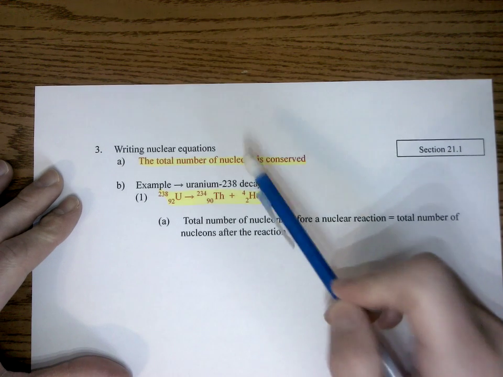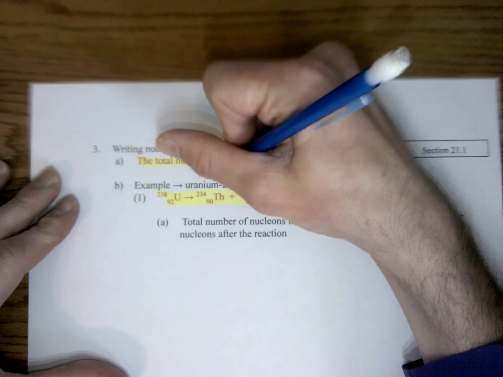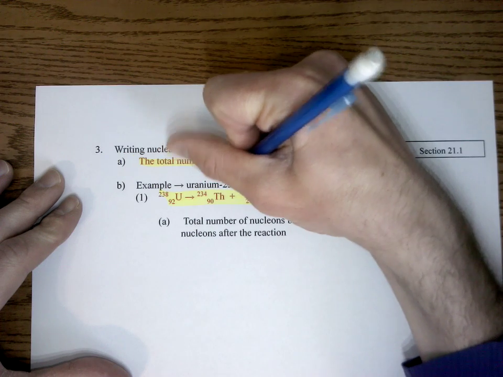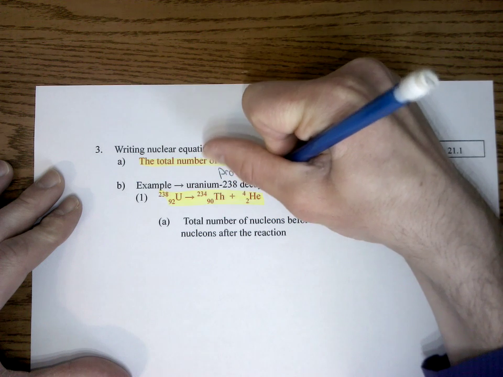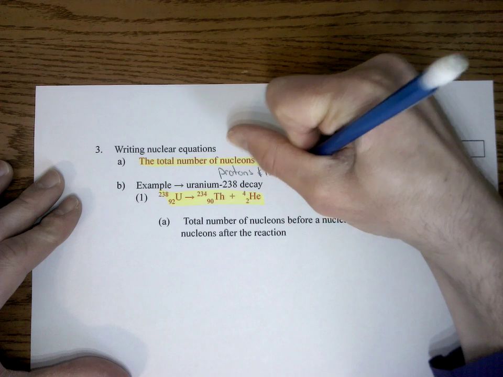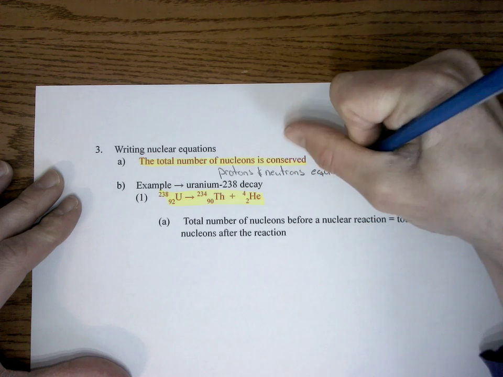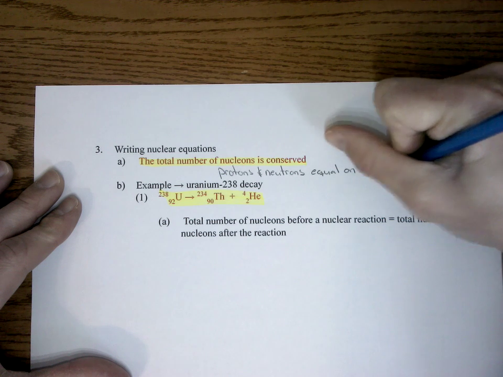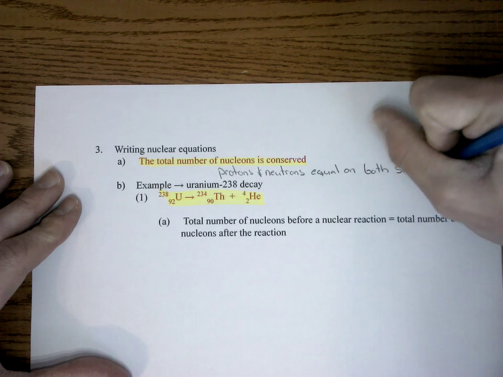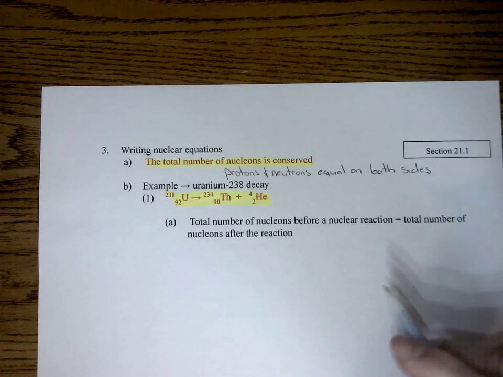So very, very important here. It says the total number of nucleons is conserved. Okay? Protons and neutrons equal on both sides. So we have a very simple equation, which we'll do here in a matter of moments.